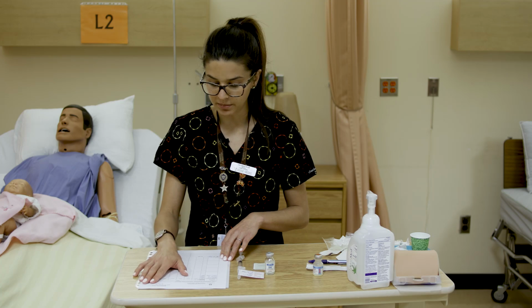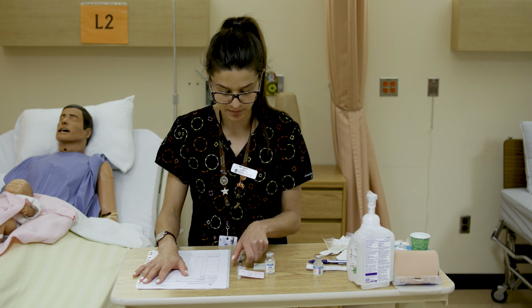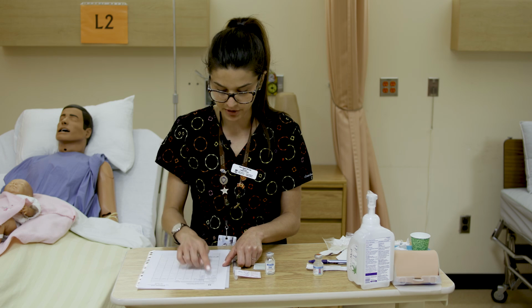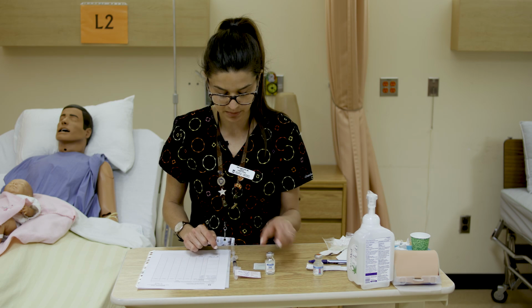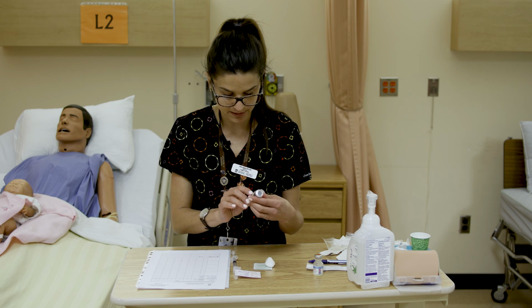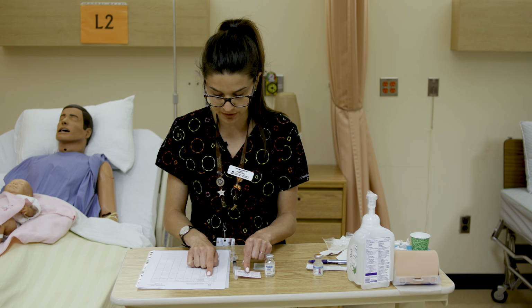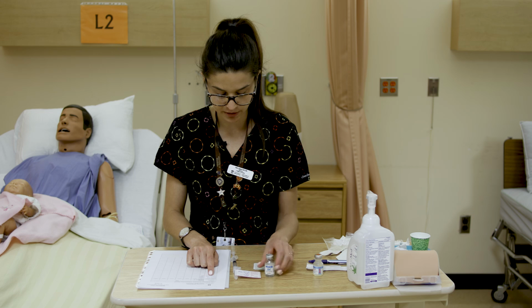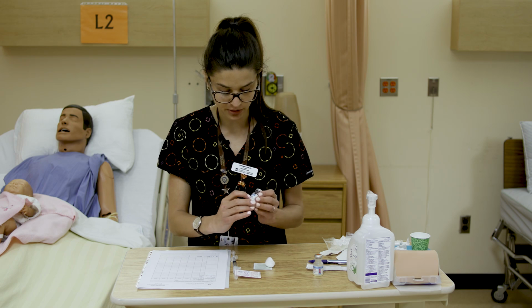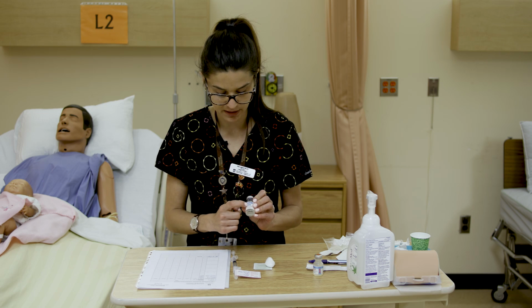And we're going to review our MAR. So we have the right patient, Chris McPherson, on our label. The drug name again is ampicillin, and ampicillin is in fact where we took it from. The dose is 500 milligrams. So we have 500 milligrams. This had a total dose in here of 1,000 milligrams.